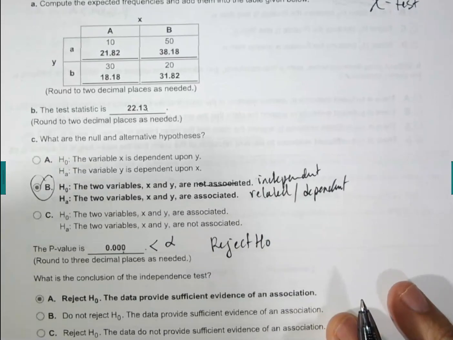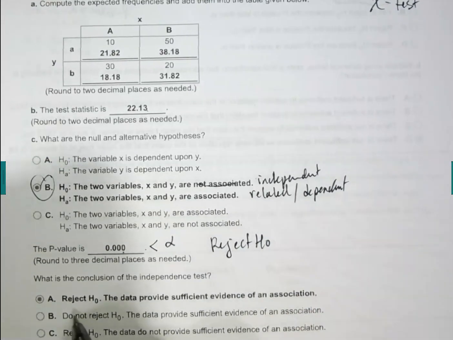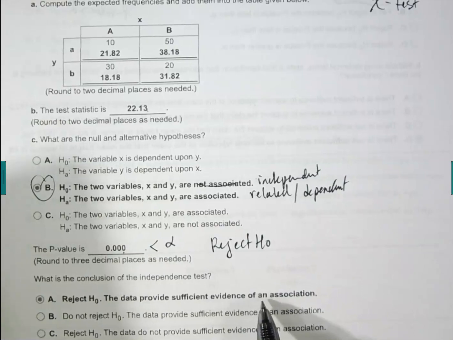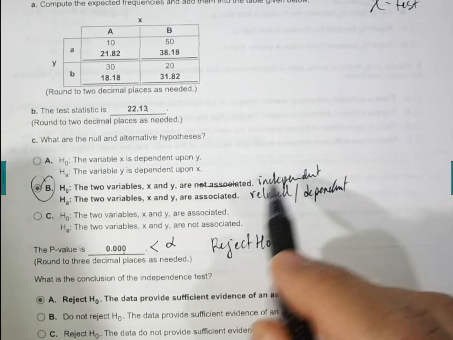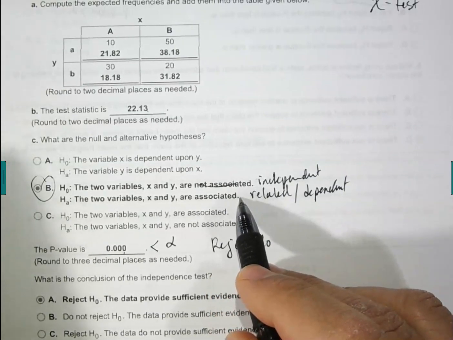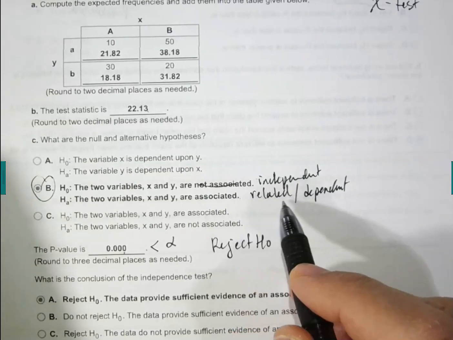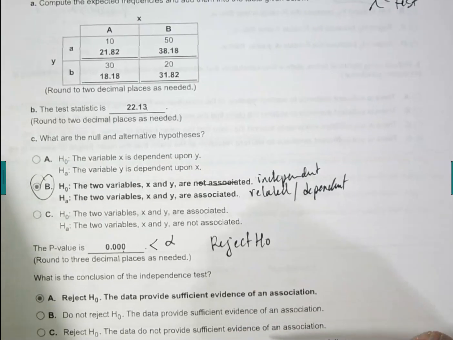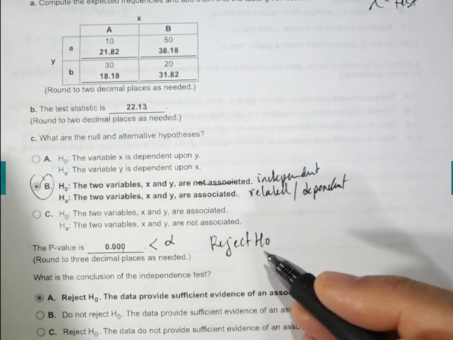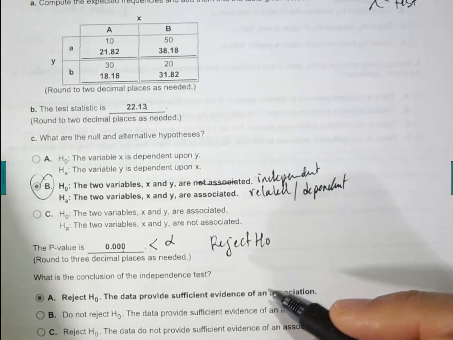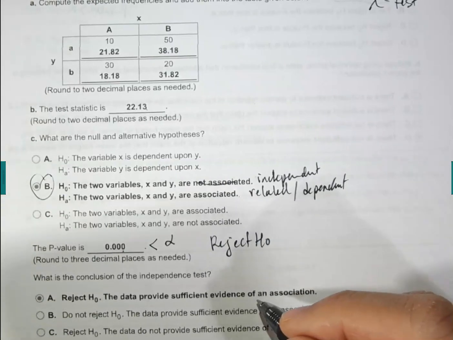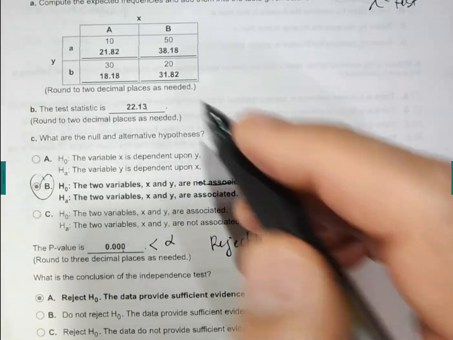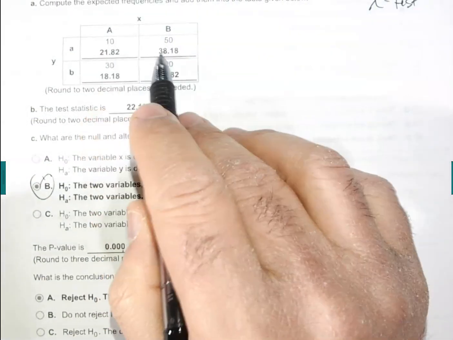And if we reject H0, the data provides sufficient evidence of association. So here, independent, that means that we can support the alternative hypothesis. That means the two variables are related. There is strong evidence at the 5% level of significance to support the claim, or to conclude that the variables are associated, meaning related.